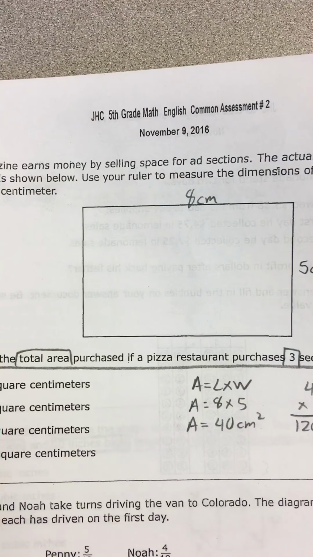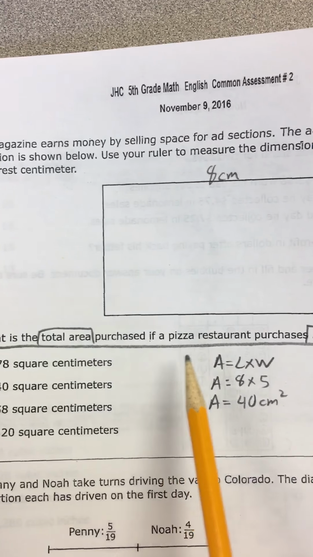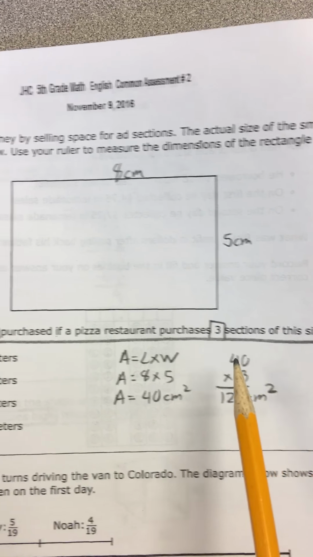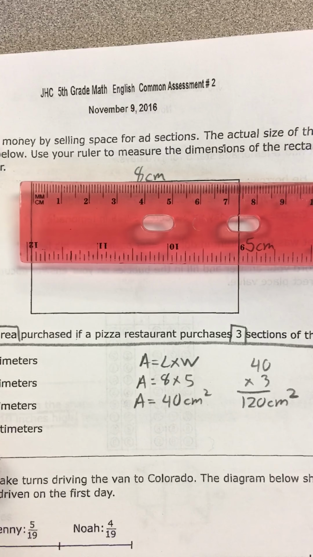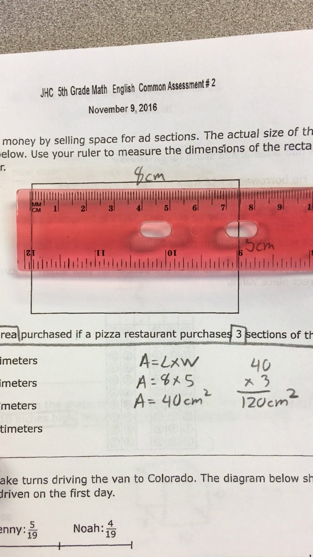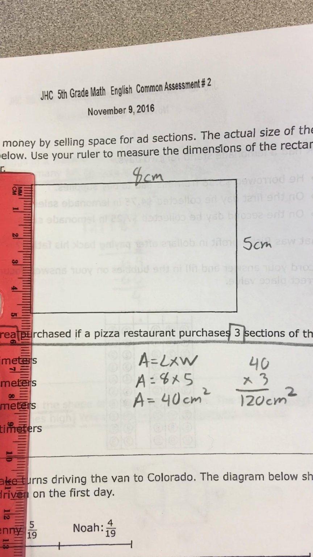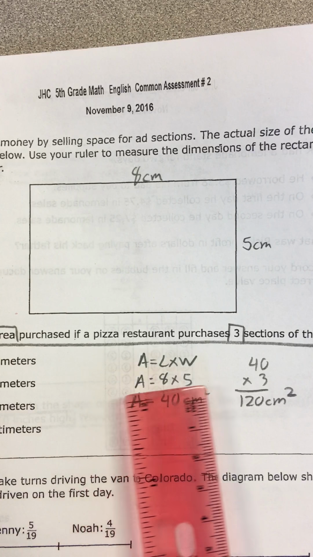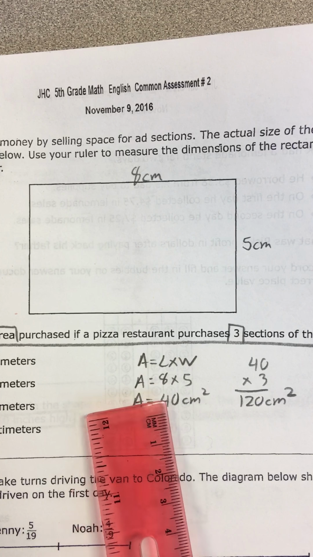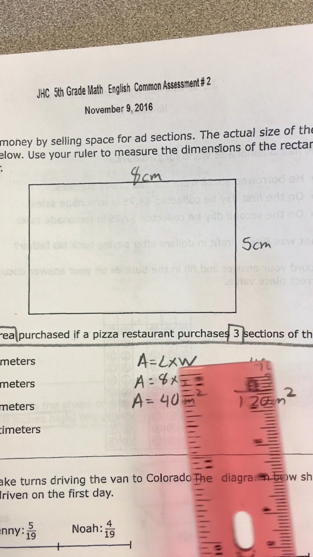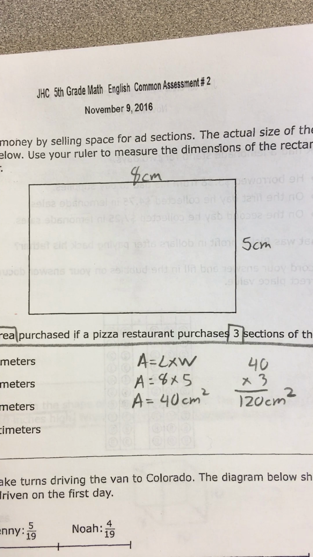Okay, so here's another problem that you need a ruler for. The question says, what is the total area purchased if the restaurant purchased 3 sections? So we'll measure. That's about 7.5, about 8 centimeters. And then that's about 5 centimeters. So area equals length times width. Area equals 8 times 5. So area is approximately 40 centimeters. I have 2 dimensions, so it's to the 2nd power. They're going to get 3 of them, so that's 120.